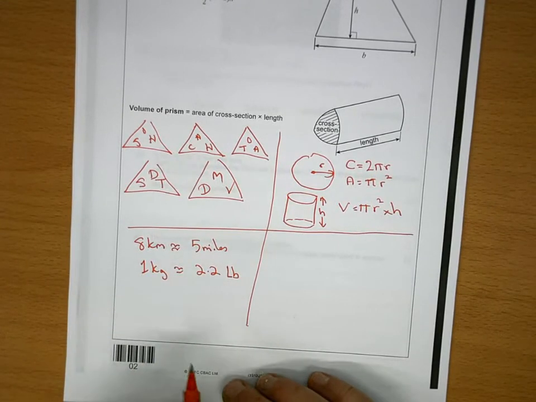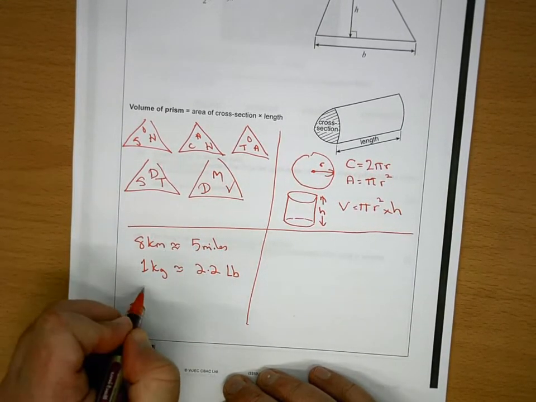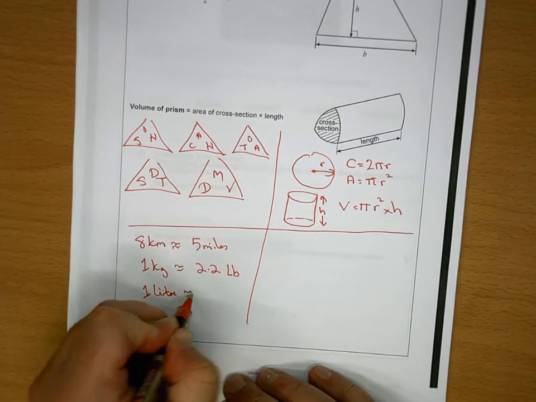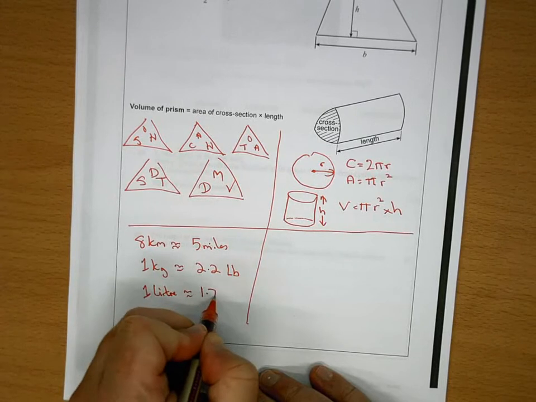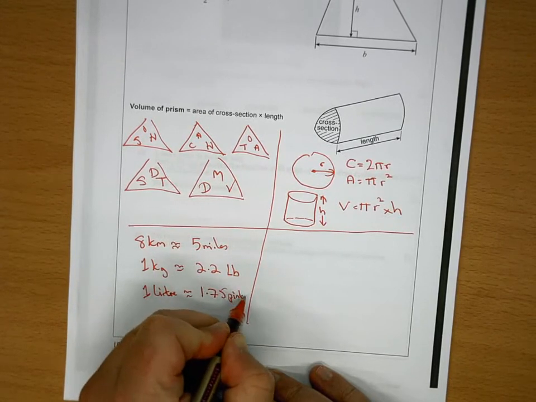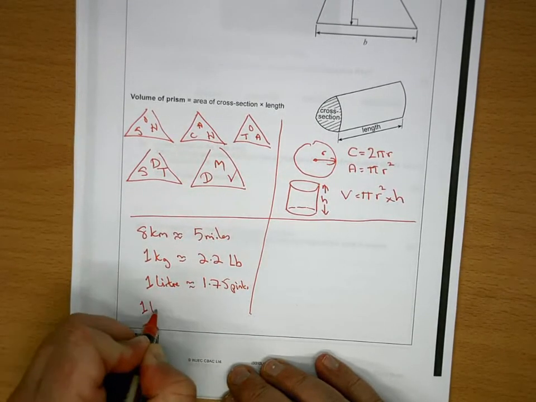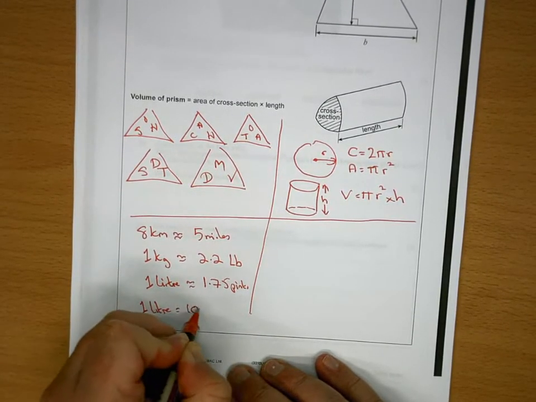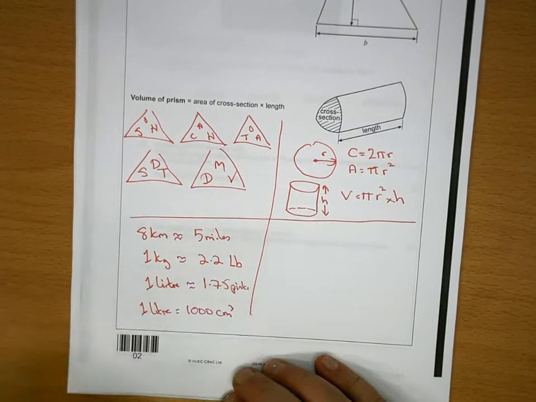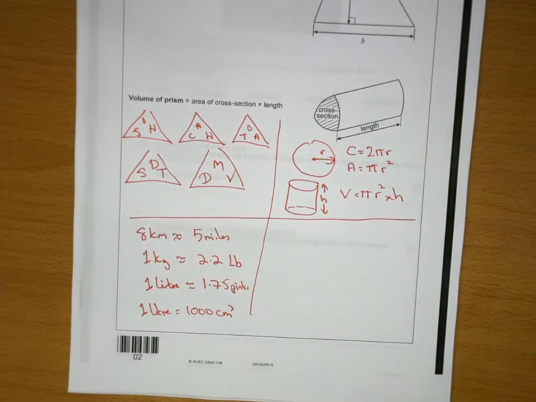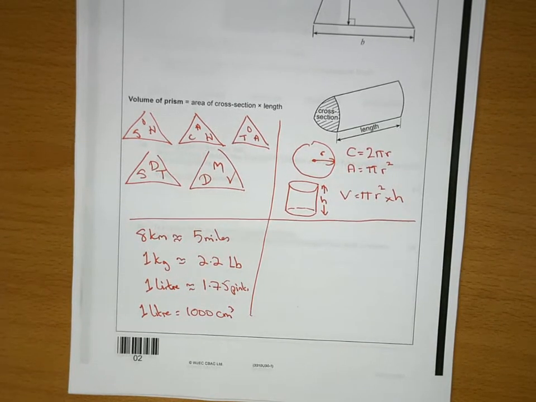And then the final equivalence you're expected to know is that 1 litre is approximately 1.75 pints. And then the other key equivalence is that 1 litre is equivalent to 1,000 cubic centimetres. Okay, you've got to learn those, but if you're just learning them quickly and you just want to write them down so you don't have to worry about remembering them later on, it's worth putting those in.